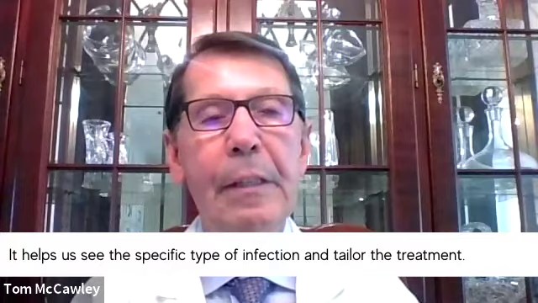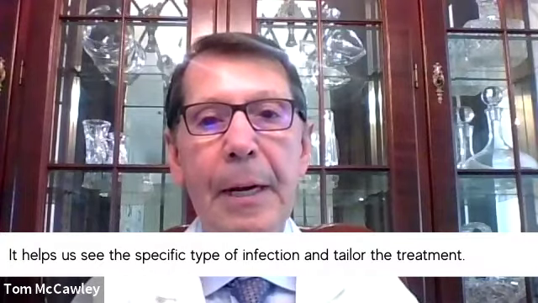What it does is it helps us see the specific type of infection, as Steve said, and tailor the treatment, and also, importantly, tailor what antibiotics to use. For example, if you see amoeba in there, you know that penicillin alone won't treat the disease. You need an additional antibiotic.